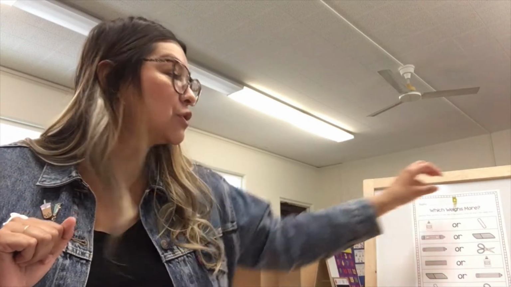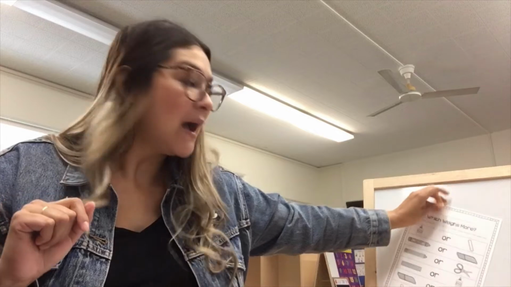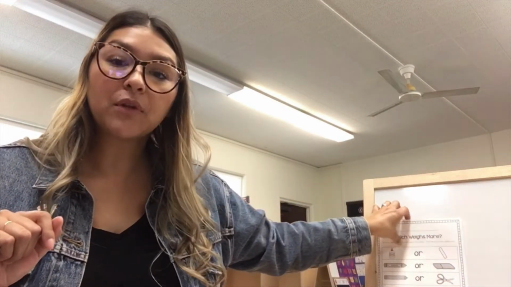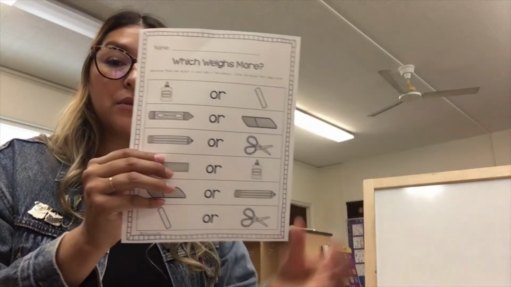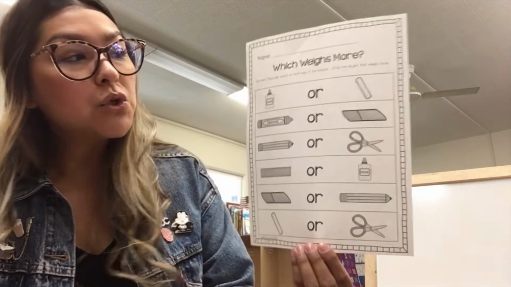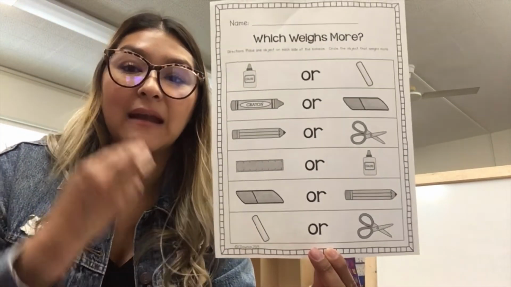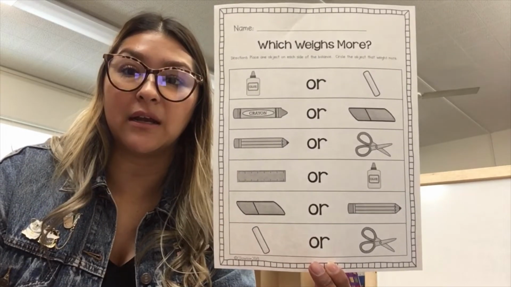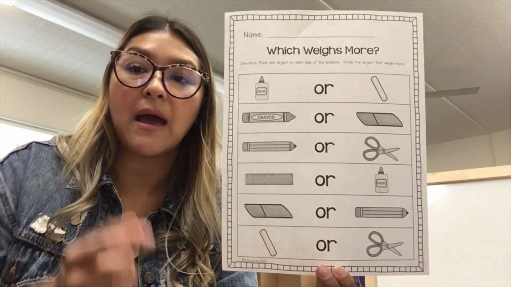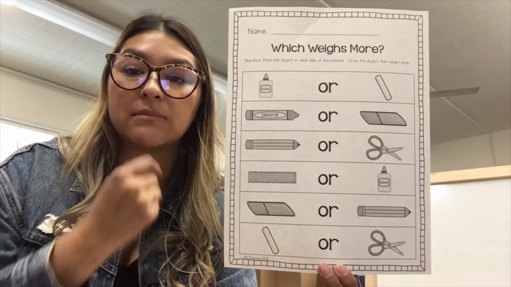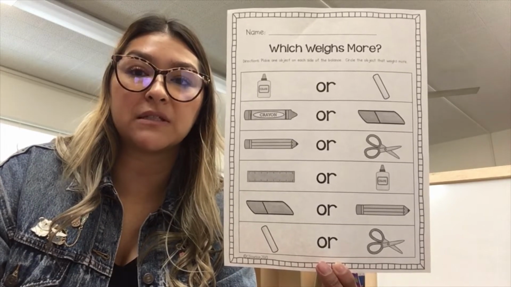Before we get started, I would like all of you to bring out your "which weighs more" page. You should have a page like this in your packet, and it has some items on here. I see some glue, a crayon, a pencil, some scissors, a piece of chalk.